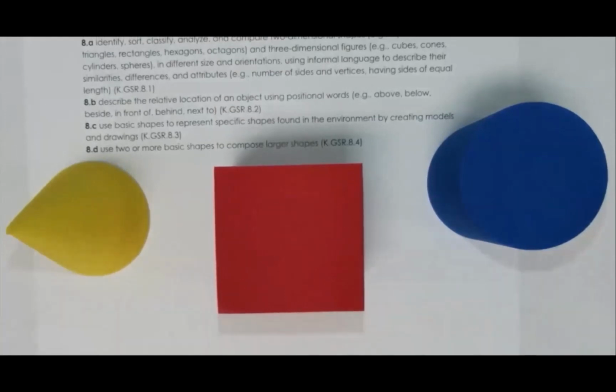When we're identifying them, we're having to analyze them based off of their attributes. When we sort, we're going to be analyzing them based off of those attributes. So we want to know those attributes of each of the 4 solid shapes that we're supposed to know and learn about, which are the cube, cone, cylinder, and sphere. So we'll be talking a lot about faces, vertices, and edges.